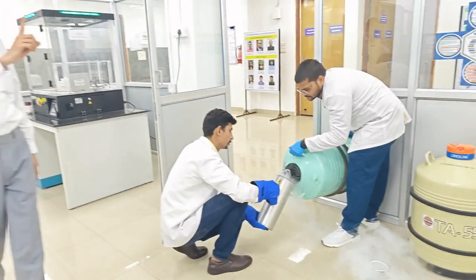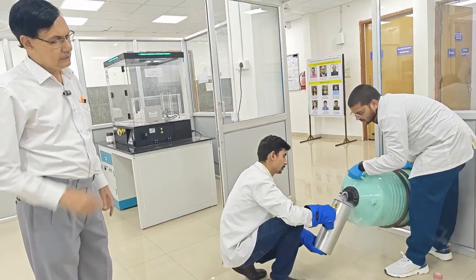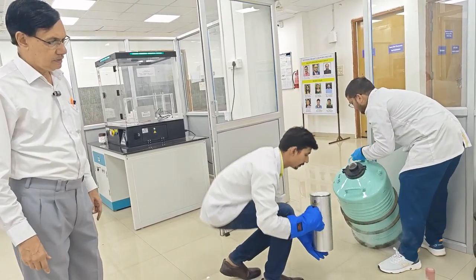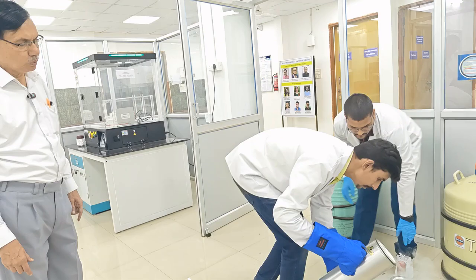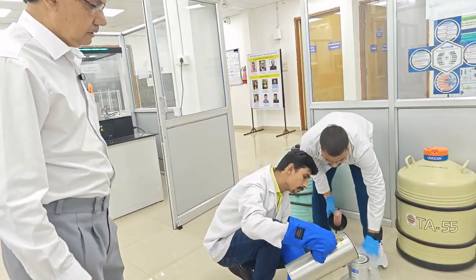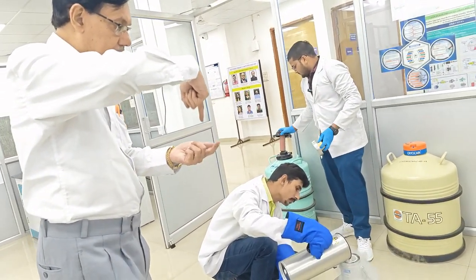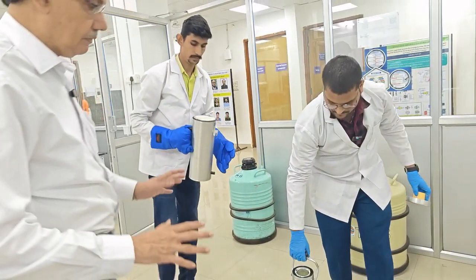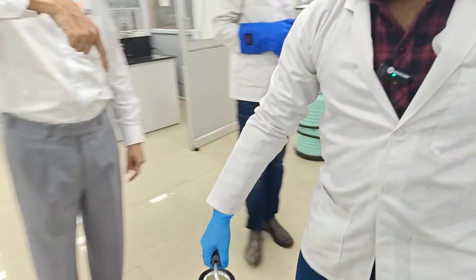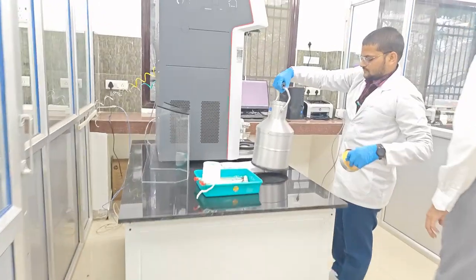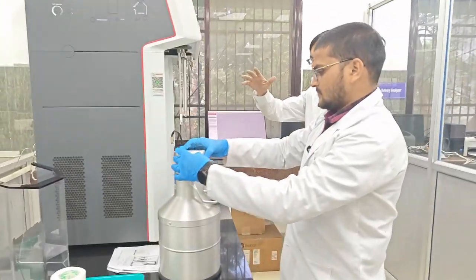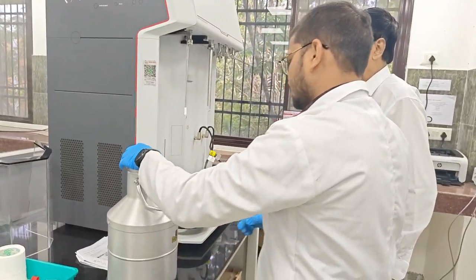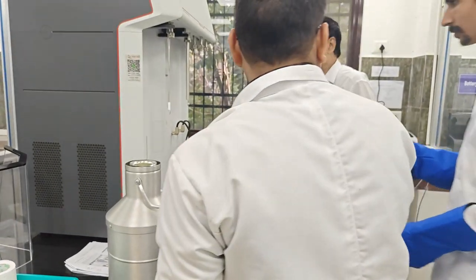And you see there is a coolant level sensor system, CLS, and that will monitor the amount of liquid nitrogen. Their pressure and everything is maintained by that coolant level sensor. So now we have filled up the liquid nitrogen and we will start the sample analysis.